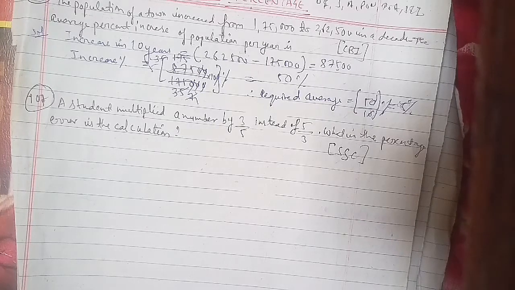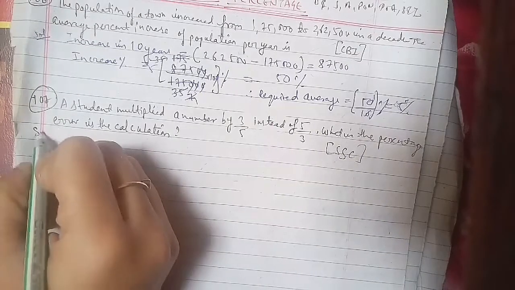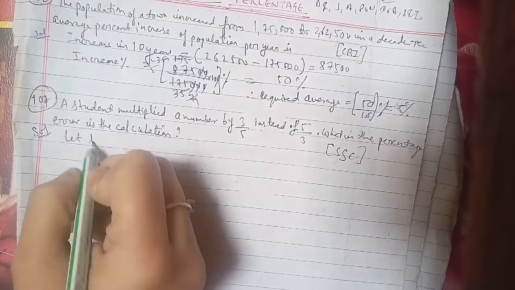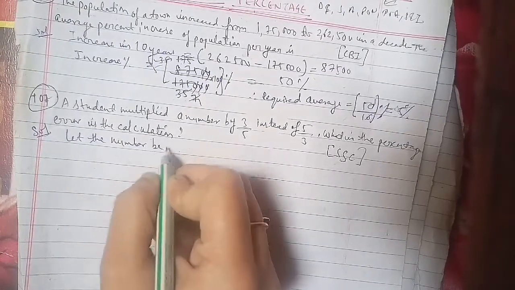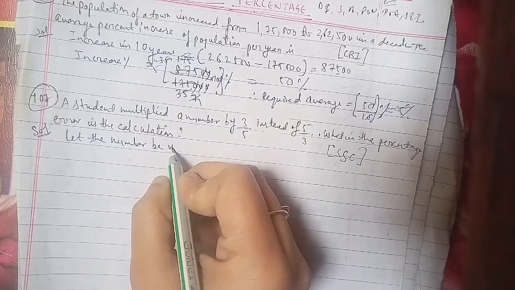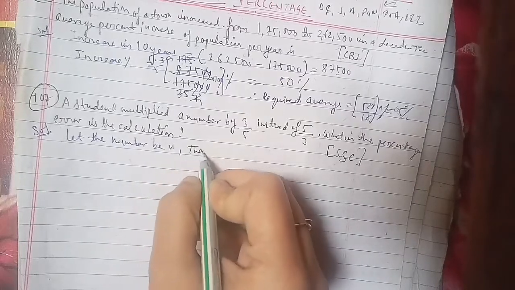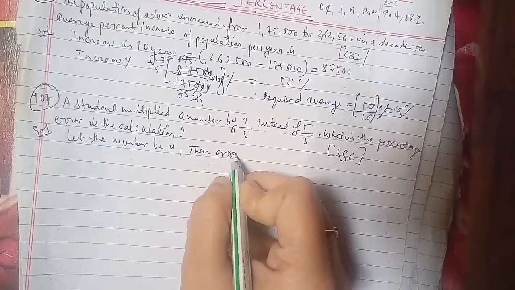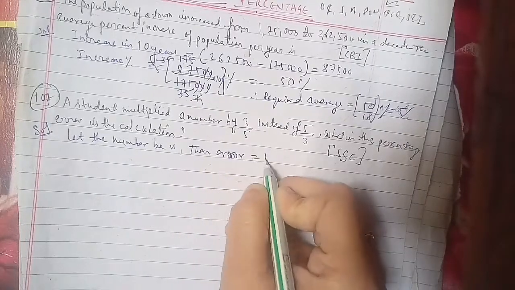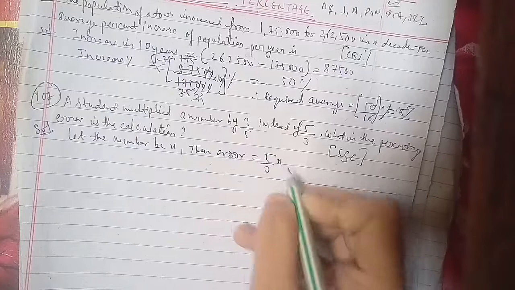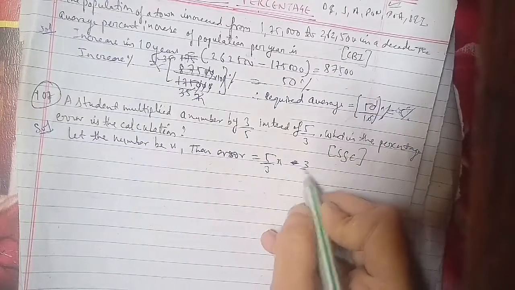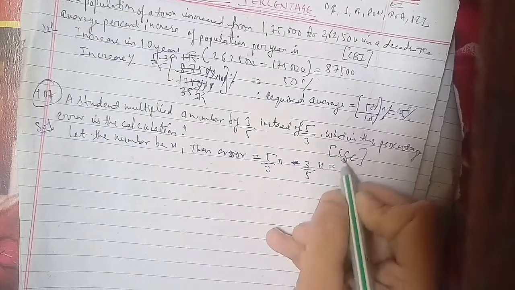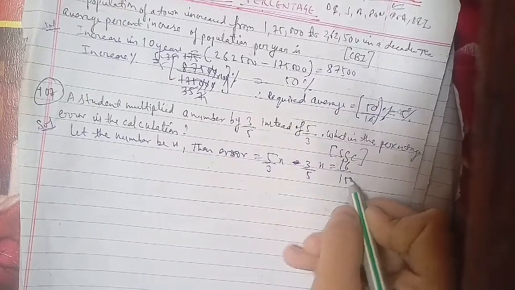We'll go ahead and let the number be x. Let the number be x, then error equals 5 by 3x minus 3 by 5x, which equals 16 upon 15x.